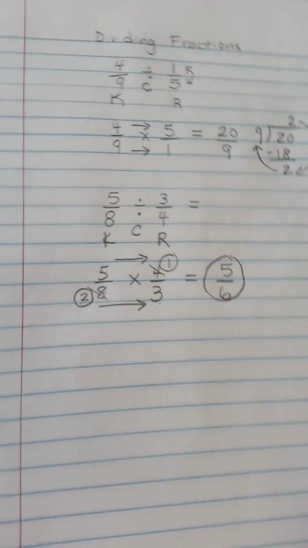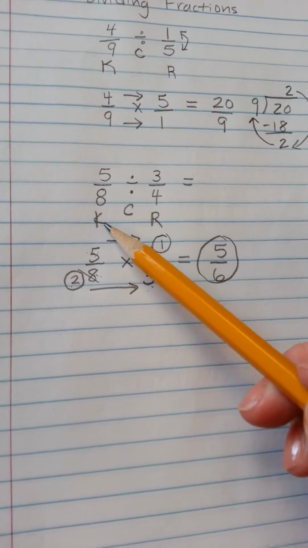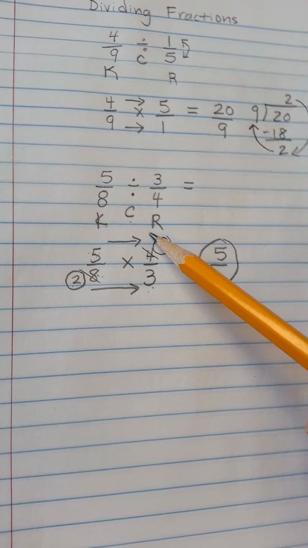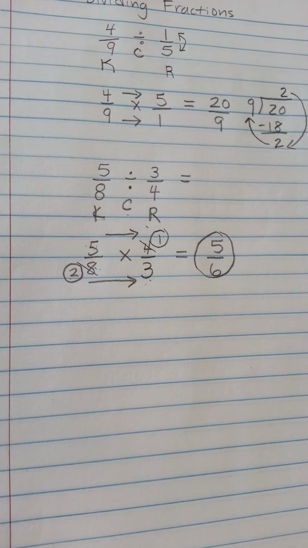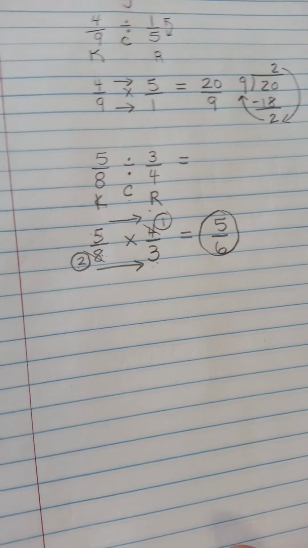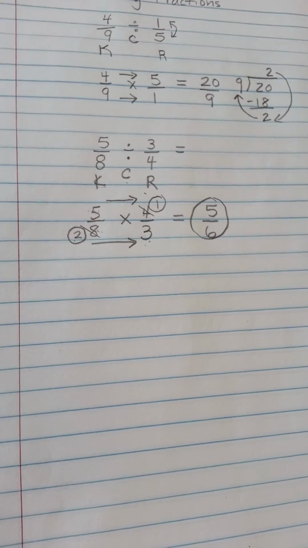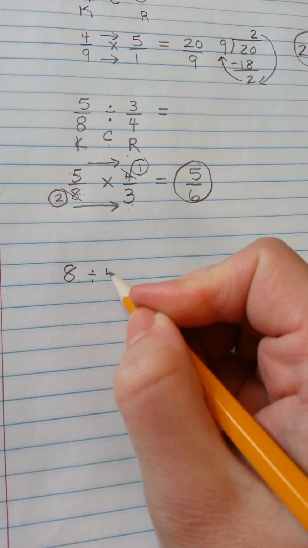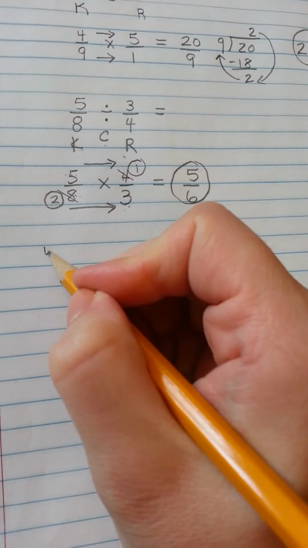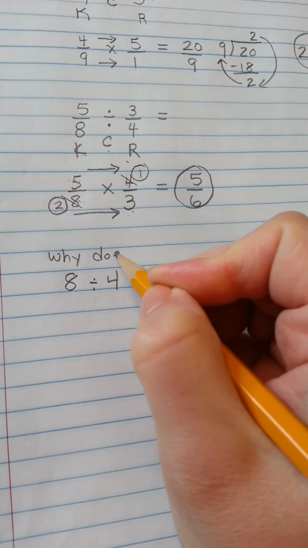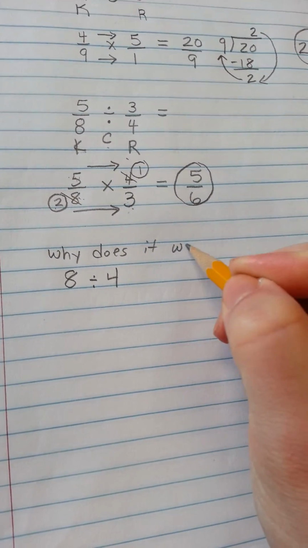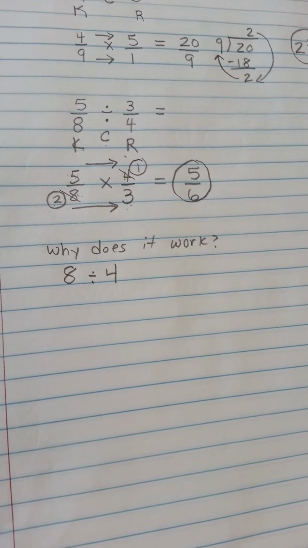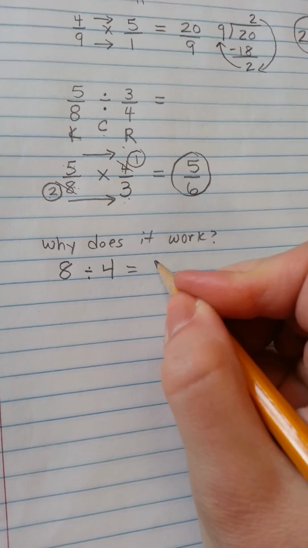Now, lastly, you might be wondering, why does it work to keep, change, reciprocal? Does that only work with fractions? No, actually. Let's take a whole number. 8 divided by 4. And let's see, why does it work? Well, 8 divided by 4 is 2.